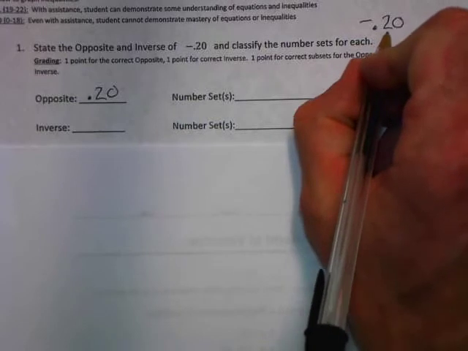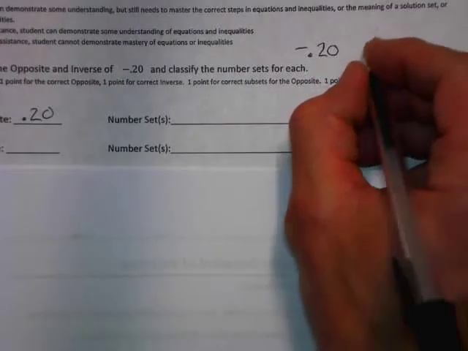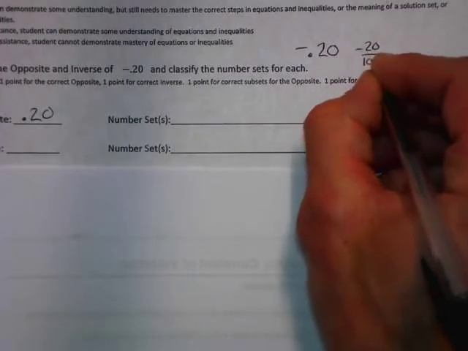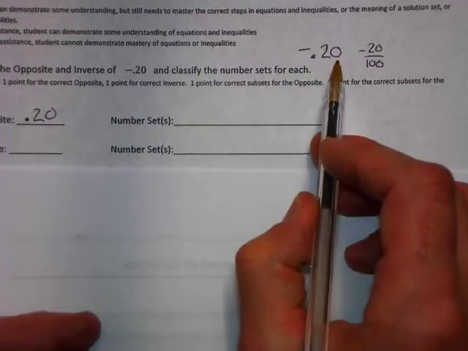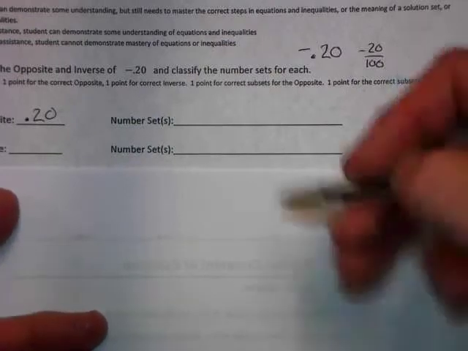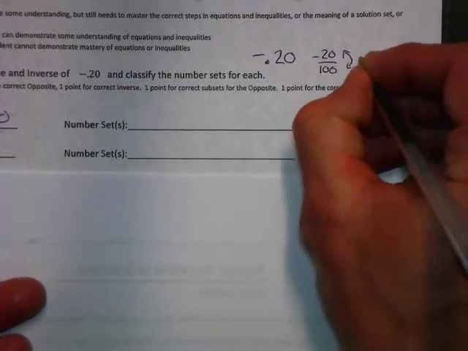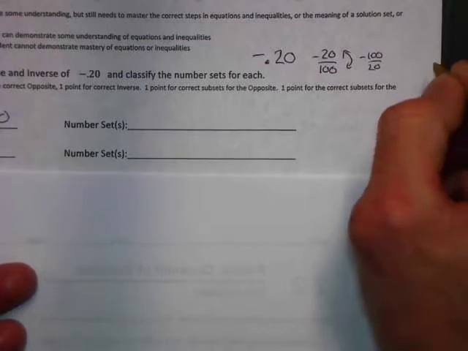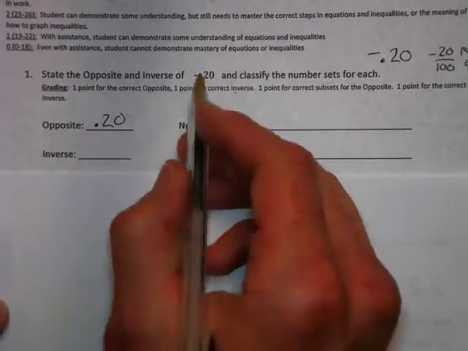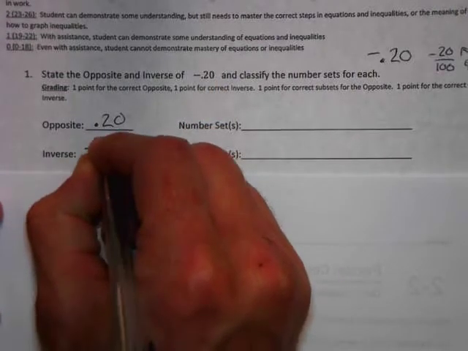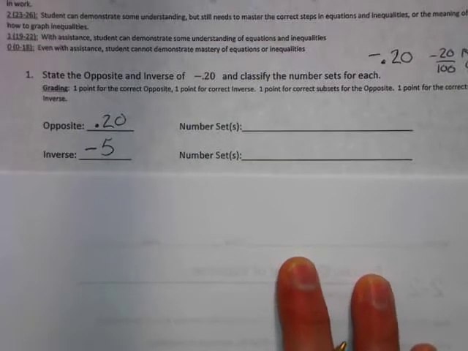So negative 0.20 is negative 20 over 100. That's what that decimal is. So if we have negative 20 over 100, we can see that negative 0.20 is in fact a fraction. And what we can do is take the inverse, take the reciprocal of it, and then we would have negative 100 over 20, and that, of course, is 5. So the inverse of negative 0.20 is, in fact, negative 5. So we can take the opposite and we can take the inverse of that number.